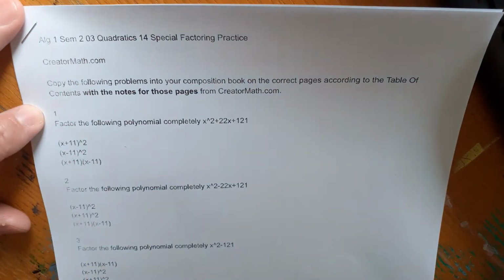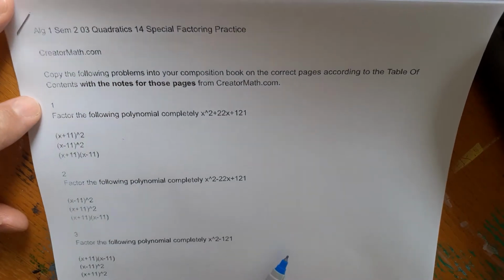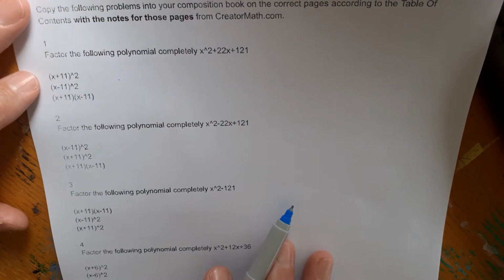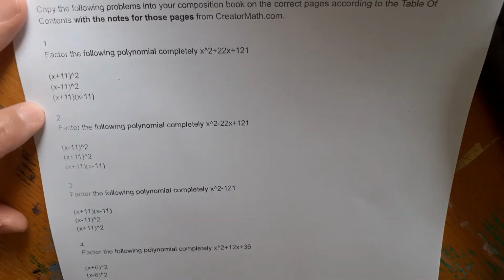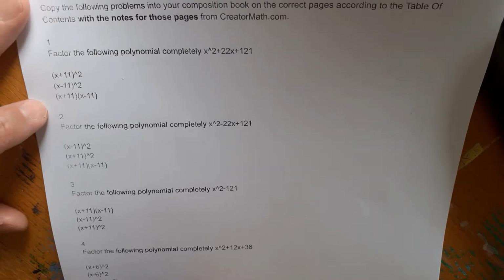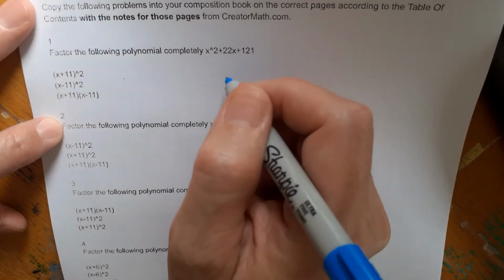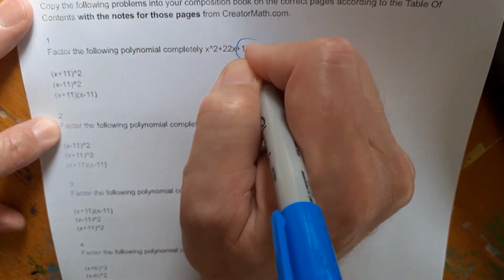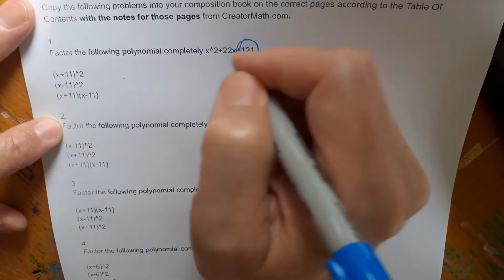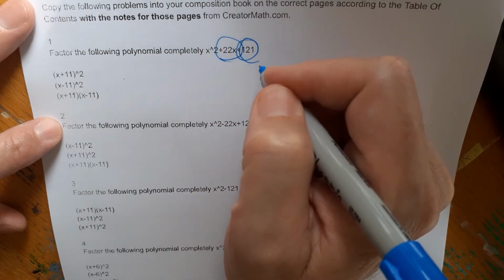So let's go on with the problem set here, given that we're assuming you're putting those notes into your composition book. Some of these should look familiar. We do use the same problems over and over to help you get into a groove where you can go, oh, I've seen this before, let me check my notes, let me look back and see how this was solved. So we're looking for what two numbers when multiplied equal 121 and when added equal 22.